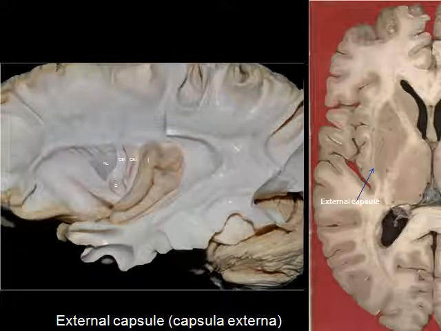The external capsule, capsula externa, is a lamina of white substance situated lateral to the lentiform nucleus, between it and the claustrum, and continuous with the internal capsule below and behind the lentiform nucleus. It probably contains fibers derived from the thalamus, the anterior commissure, and the subthalamic region.